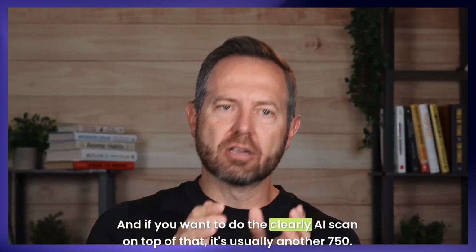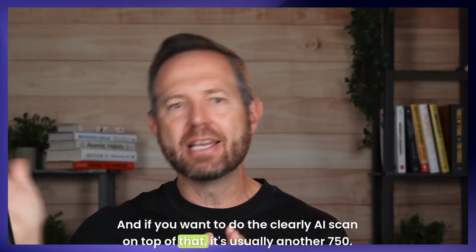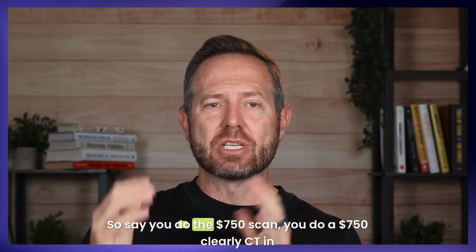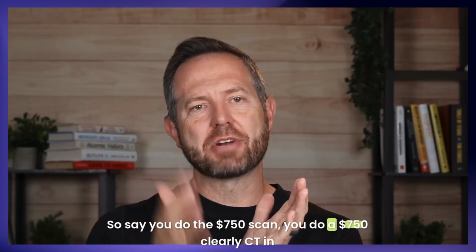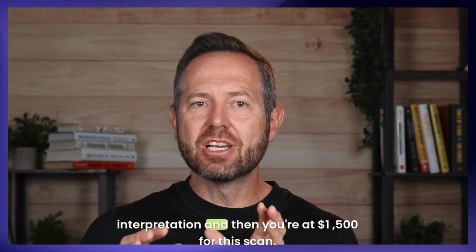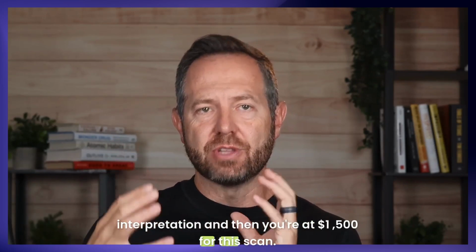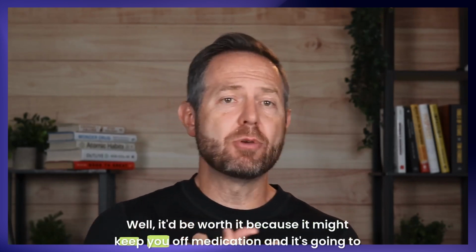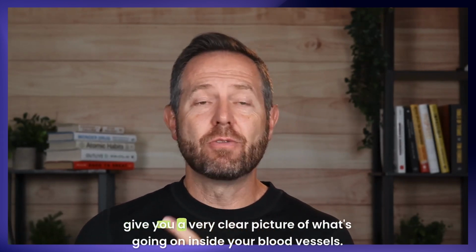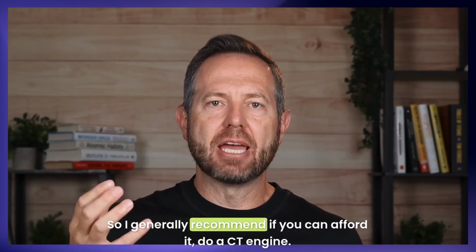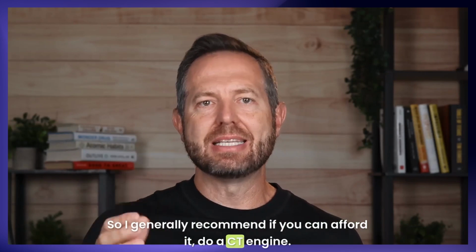And if you want to do the Clearly AI scan on top of that, it's usually another $750. So it's expensive. So say you do the $750 scan, you do a $750 Clearly CT interpretation, and then you're at $1,500 for this scan. Now, why would that be worth it? Well, it'd be worth it because it might keep you off medication, and it's going to give you a very clear picture of what's going on inside your blood vessels. Okay. So I generally recommend, if you can afford it, do a CT angiogram.